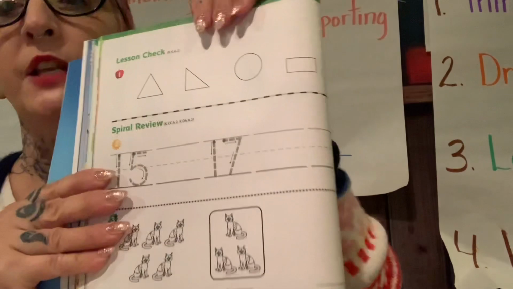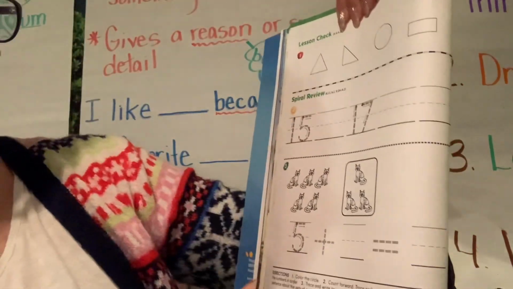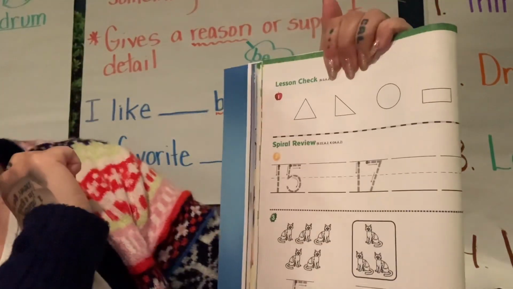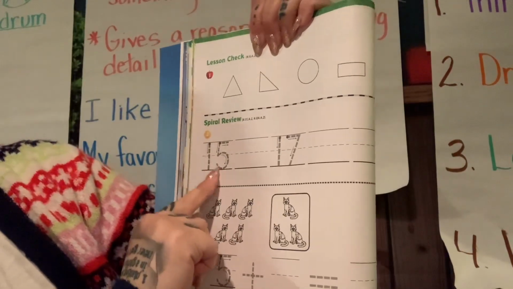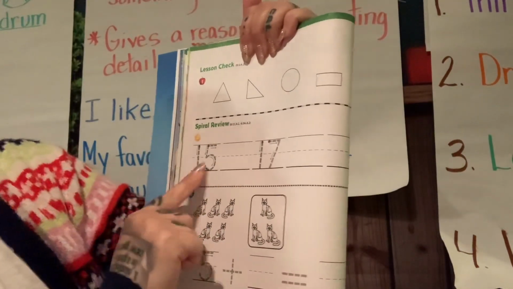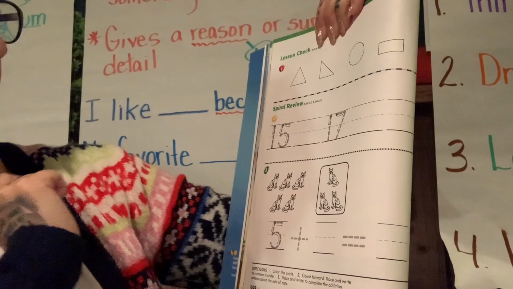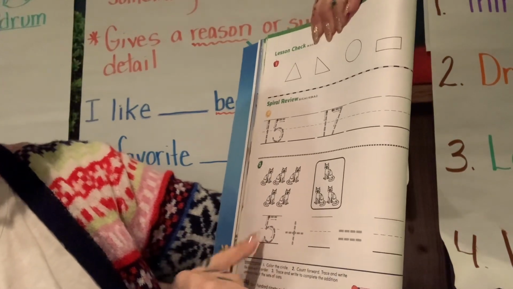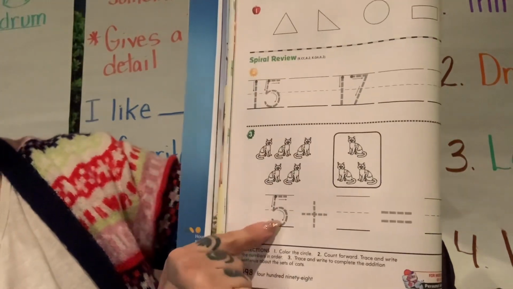And then on this side is a review. You're going to color the circle. Here you're going to write the missing numbers, fill in the other ones. Number 3, you're going to tell me how many cats.